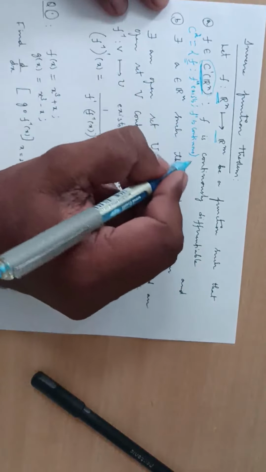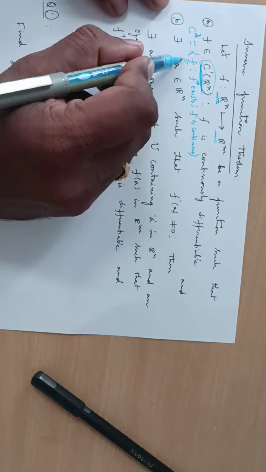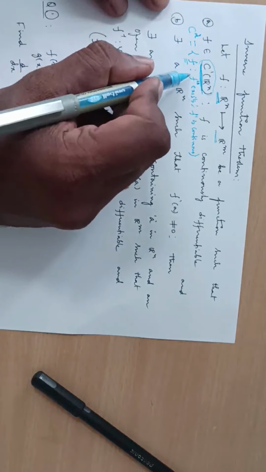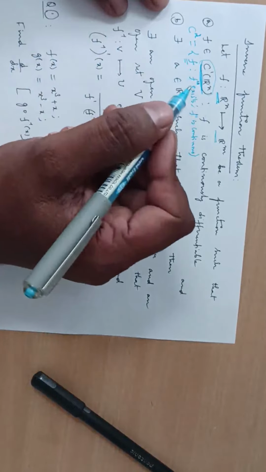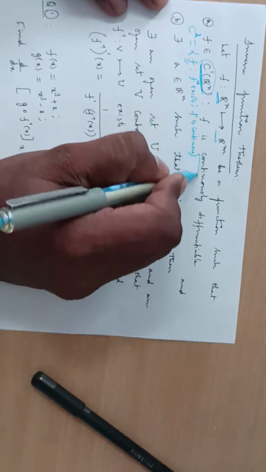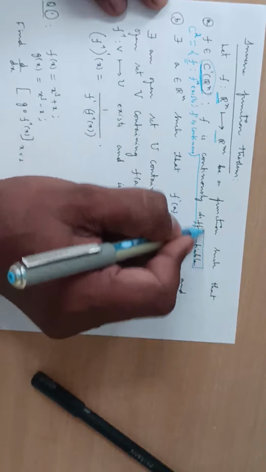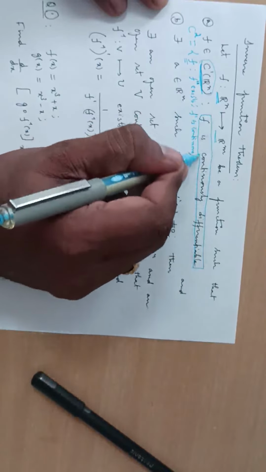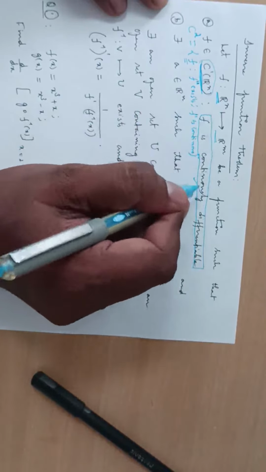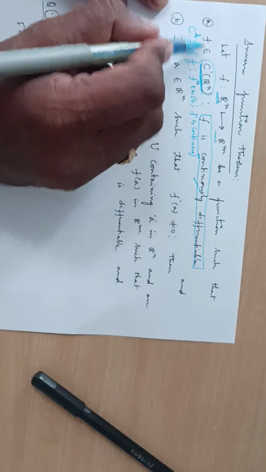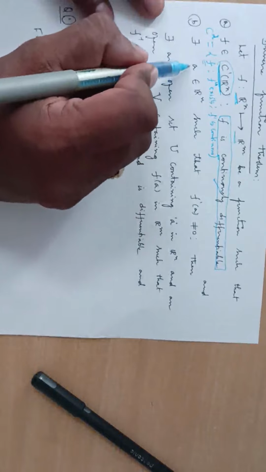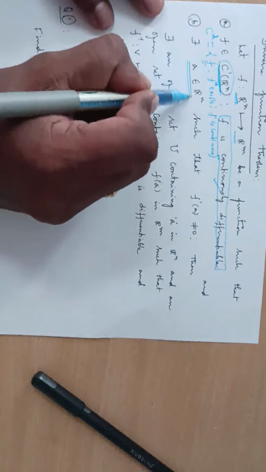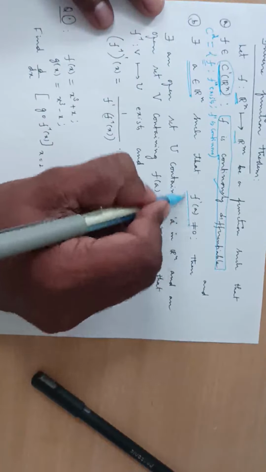Likewise, what is Cn? Cn contains the set of all functions f such that its nth derivative exists and the nth derivative is continuous. So f is continuously differentiable in the sense that f is differentiable and the derivative is continuous. It contains such a class. And you should have an element a in Rn such that f dash of a is non-zero.